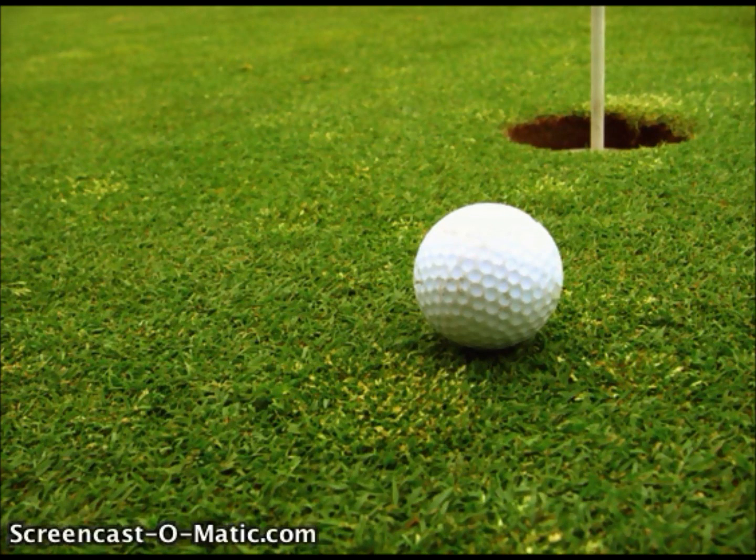Isn't it amazing that the simple drag principles on a golf ball can be applied on such a large scale?